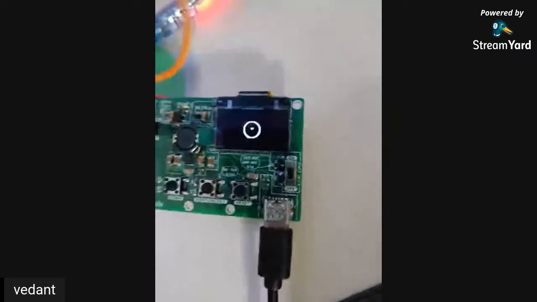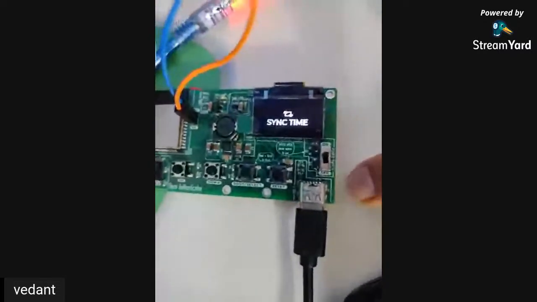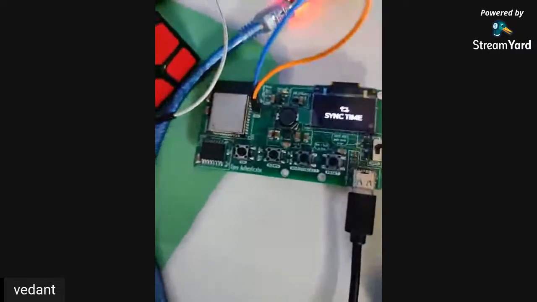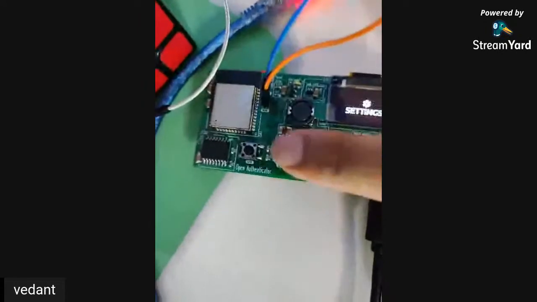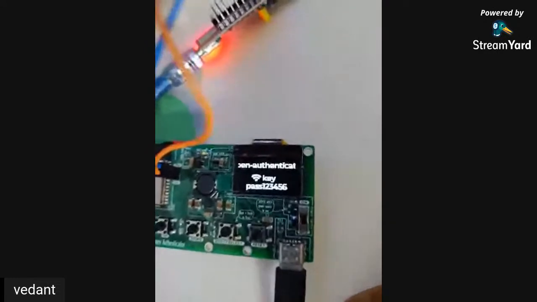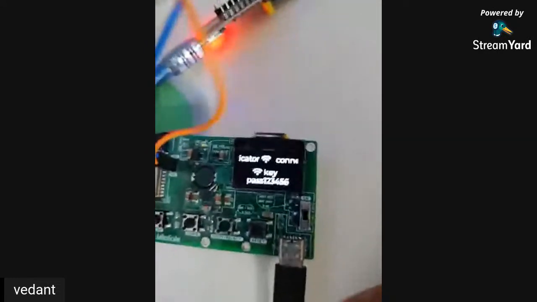So sync time is purely over RTC, so there is no Wi-Fi sync time? No, it syncs time over NTP and then updates the RTC. How long does it store that? What's the battery life if there's no power? The RTC is, I think, 2 to 3 years because I'm using a CR2032.